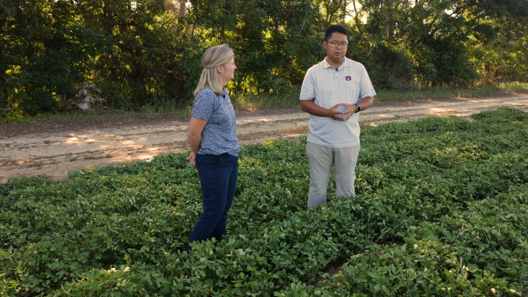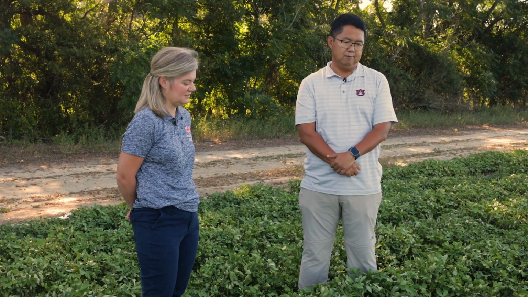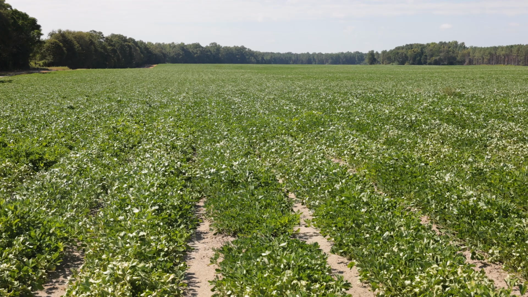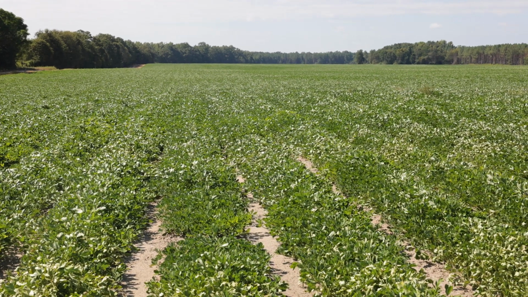And you will use a lot less water when you spray with a drone. So it takes less manpower to move water around, because nobody likes to move water for a long distance. All we can see in this field is the drought is hurting the peanut.